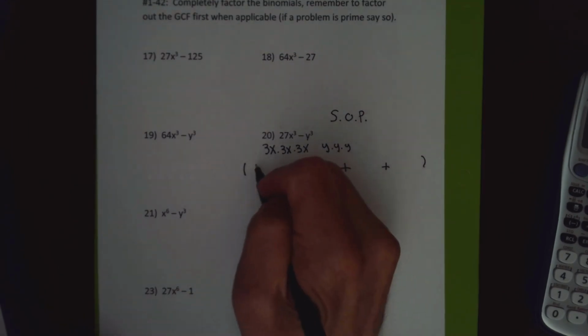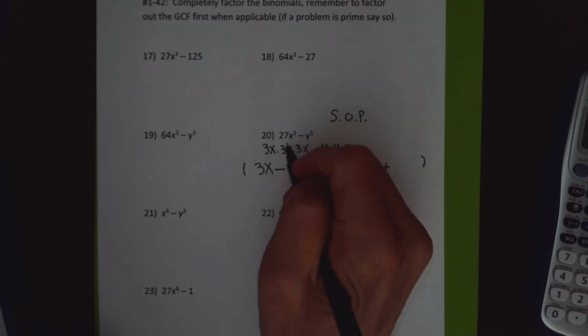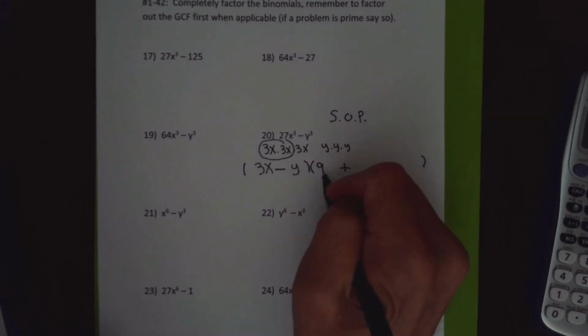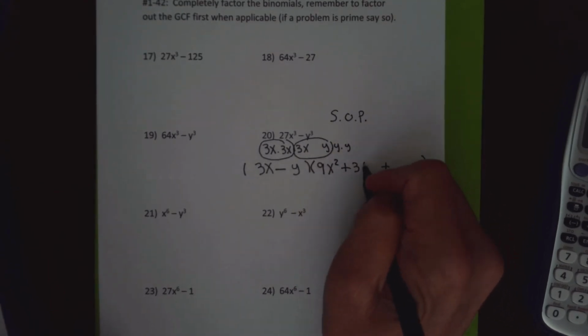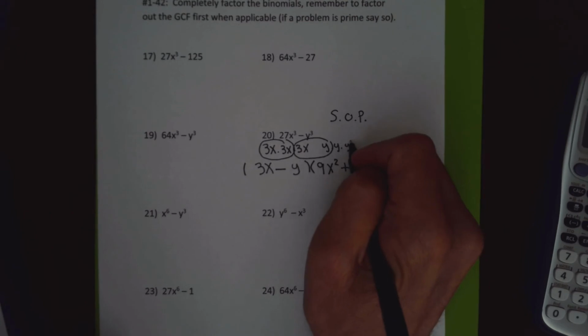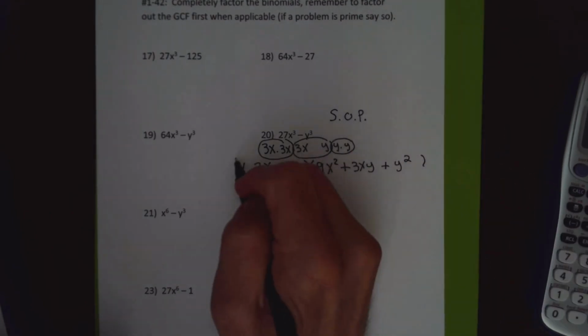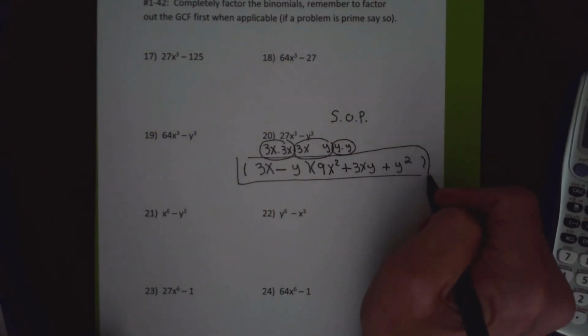First parentheses gets one of each, so one of the 3 x's and one of the y's. Second parentheses, I'll multiply 3x times 3x, multiply the 3's and add the exponents on the x's and get 9x squared. Second spot of the second parentheses, 3x times y is 3xy. And third spot in the second parentheses, y times y is y squared. Second parentheses is always prime. It can't be broken down any further.